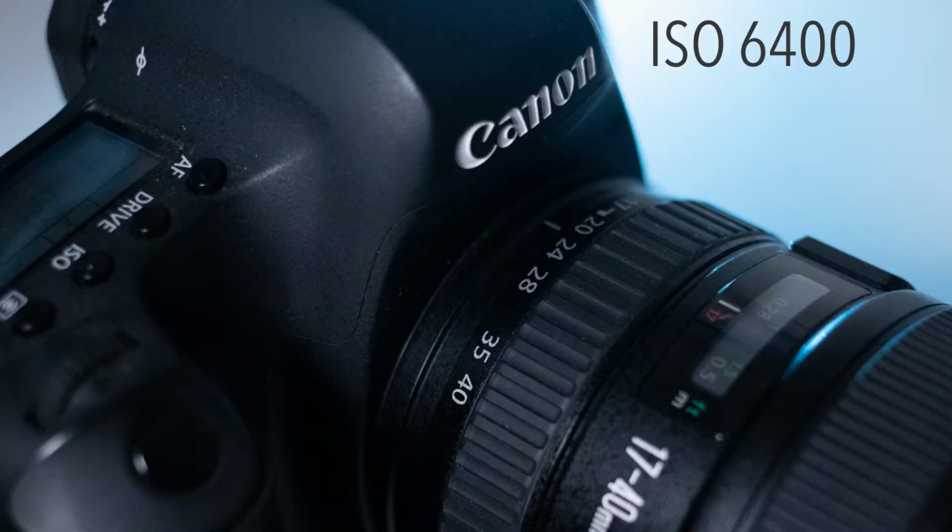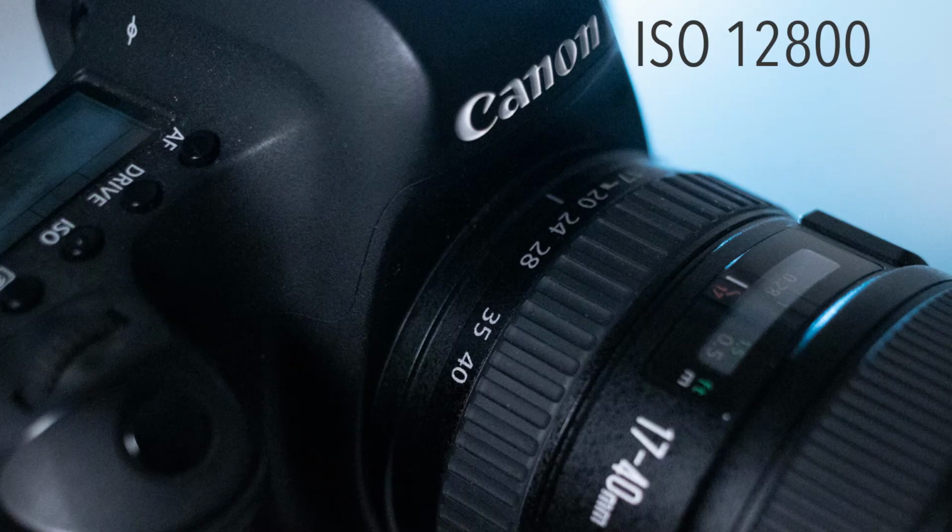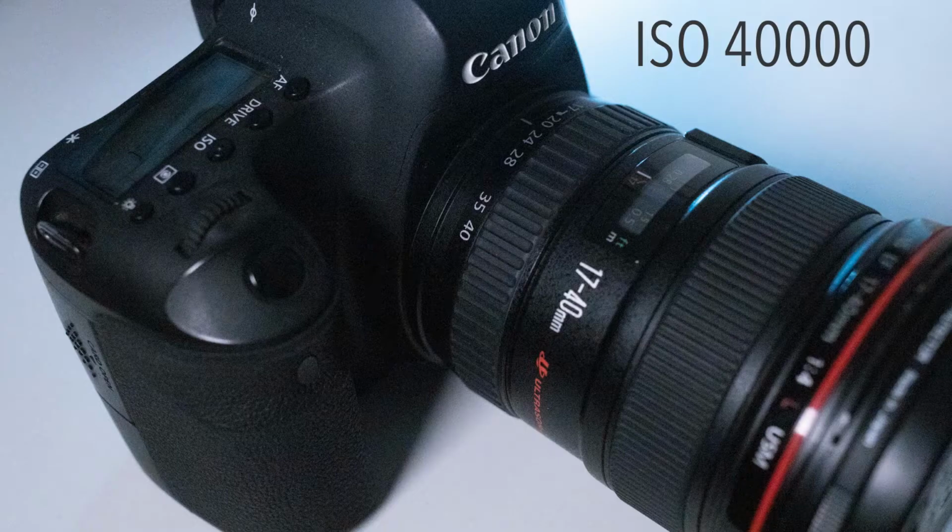ISO 100, you're going to have little to no grain. ISO 12800, you're going to have a lot of grain. You can see in these examples the difference in the amount of grain as you go up the ISO range. Now, all these things come together to create what is known as the exposure triangle, and this is how you properly expose a photo or video.